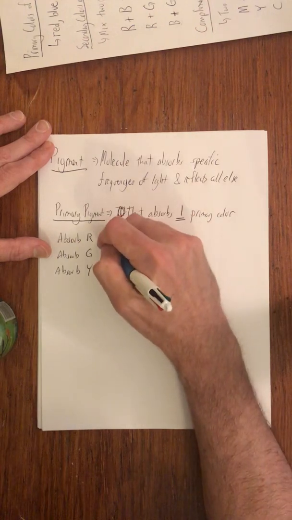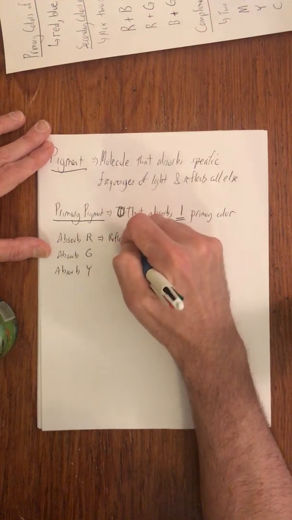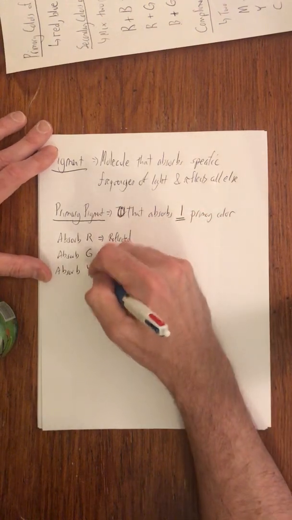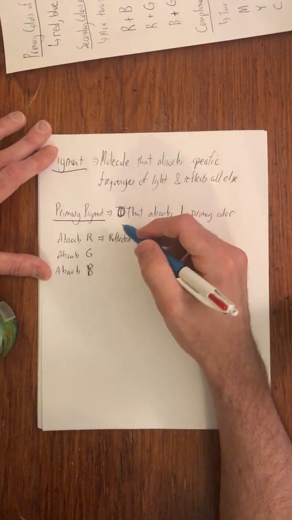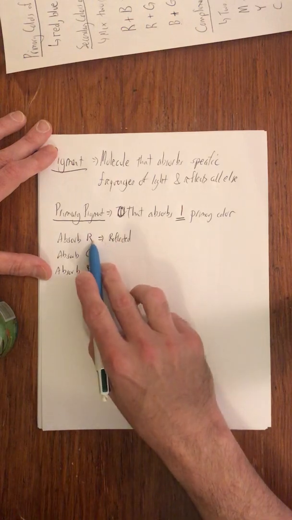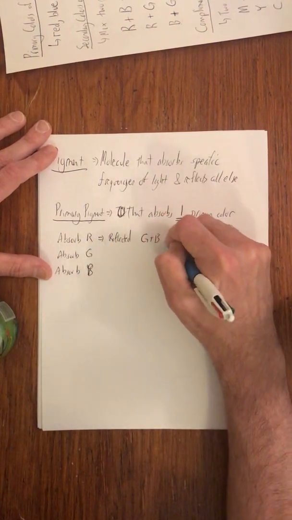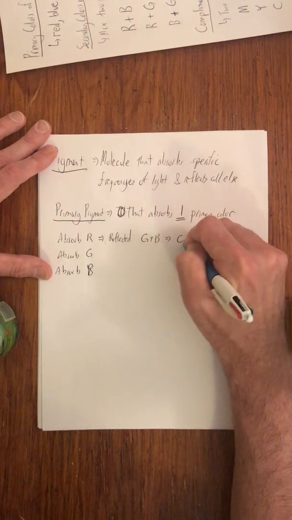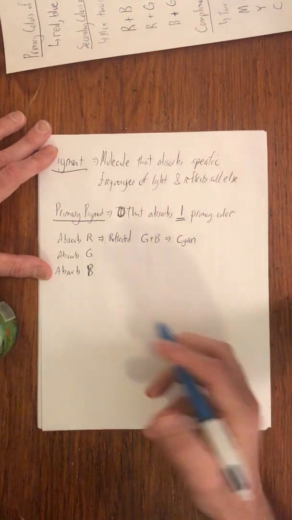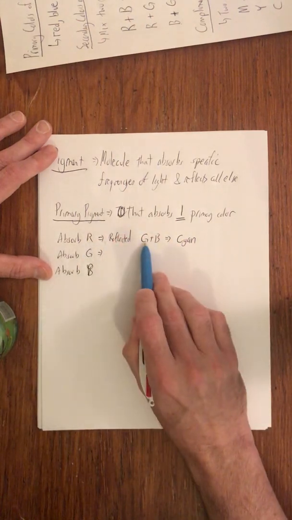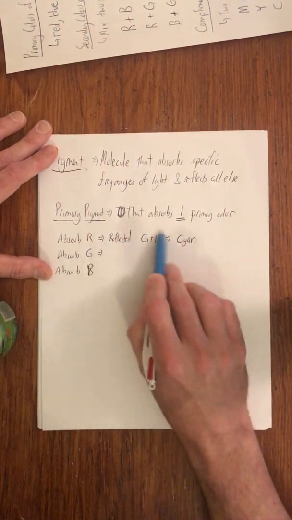So if I absorb red, that means what's being reflected? What's being reflected out of the white light is everything that's not red, not green, this should be blue, right? What's being reflected, if it's not red, the green plus the blue is being reflected. And so what is that? We see that as a cyan thing. So a cyan pigment absorbs red, reflects green and blue, which is why I see green and blue.